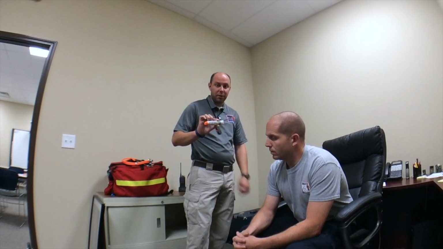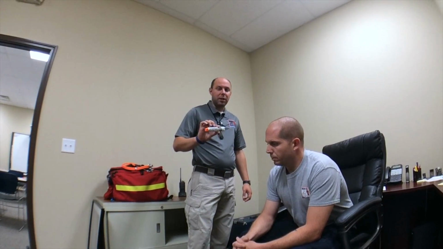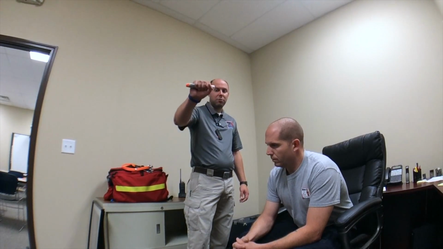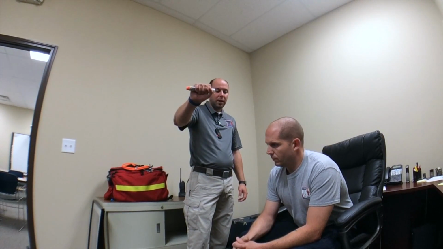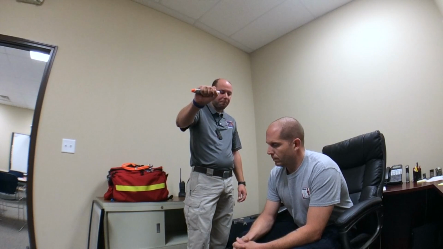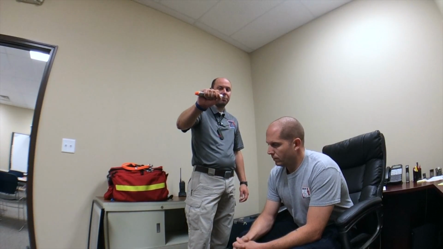Obviously, the needle is only going to shoot out of one end, but when you get caught up in the moment, sometimes you may grab the wrong end and deploy it. So I just use a closed fist over the EpiPen, and then I will inject it into the outer thigh. That way, all of my fingers are safe, and I'm not going to accidentally inject myself.